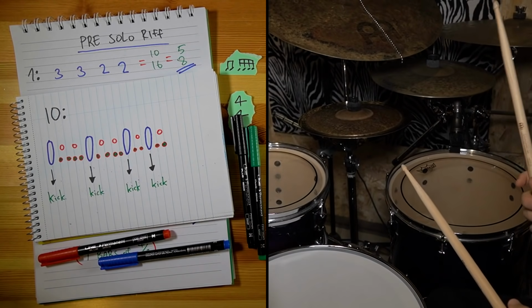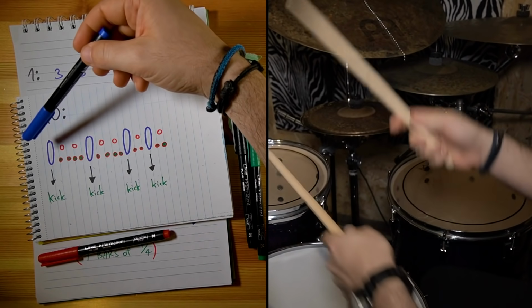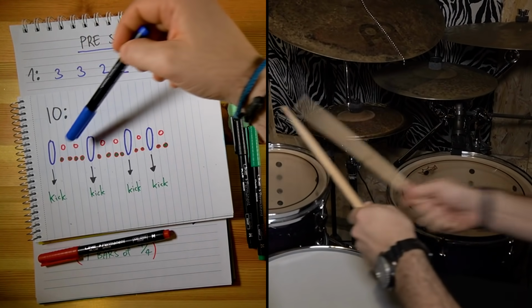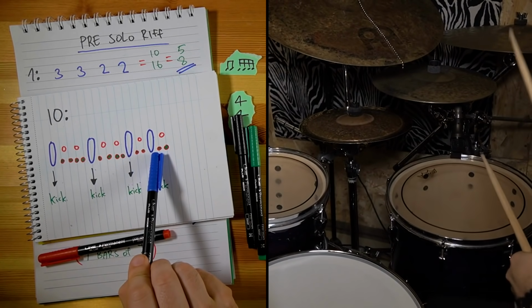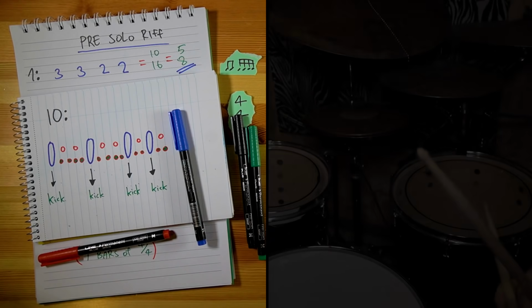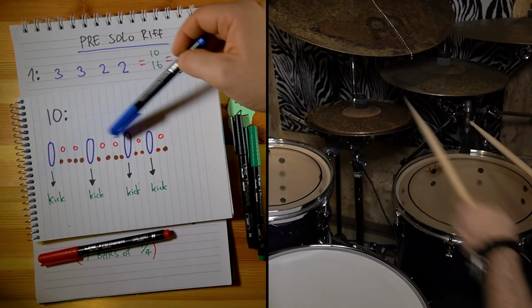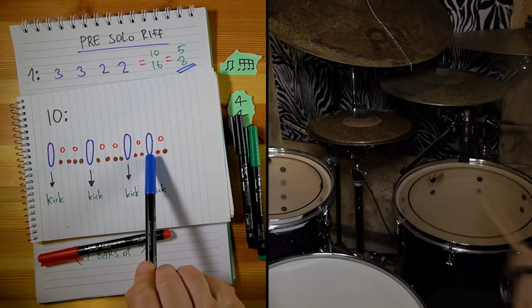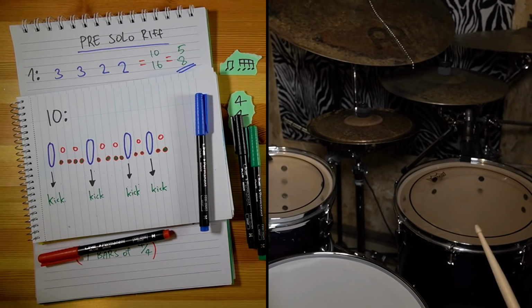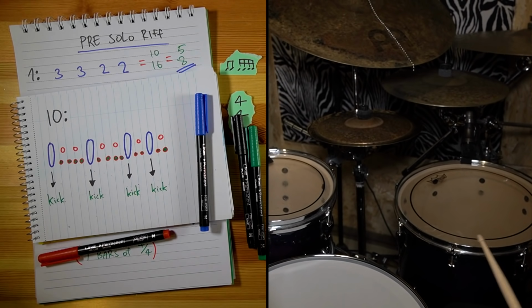It's like a mini version of the shifting gravity centers thing. Here it is slowly. And in tempo. That is cool. Let me try.